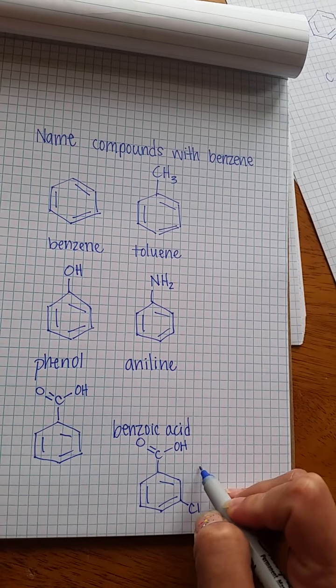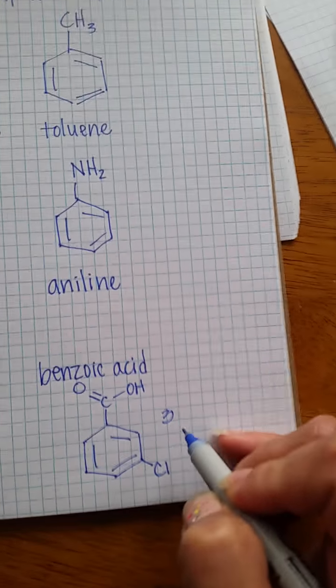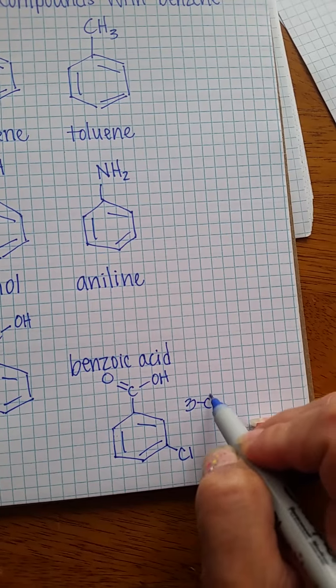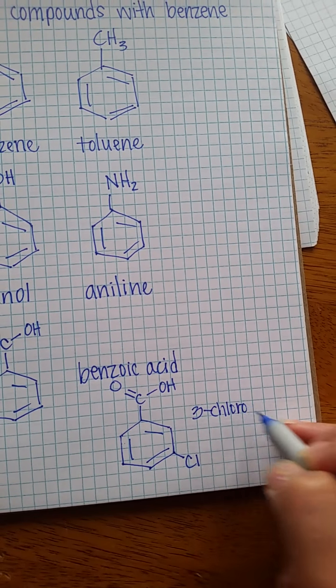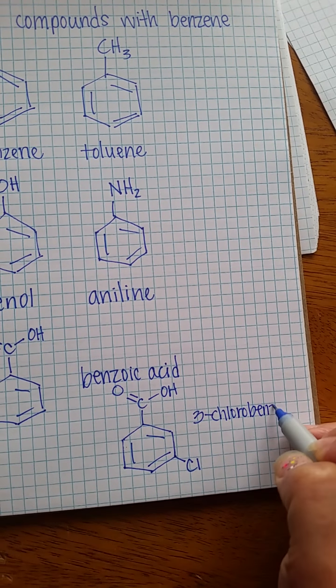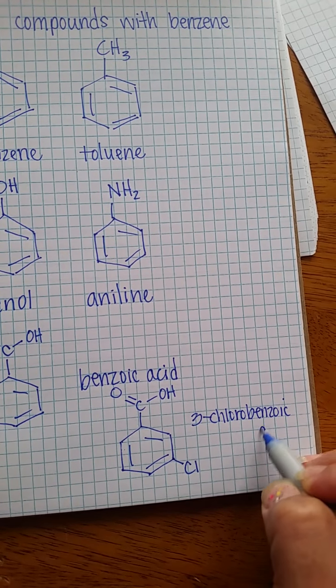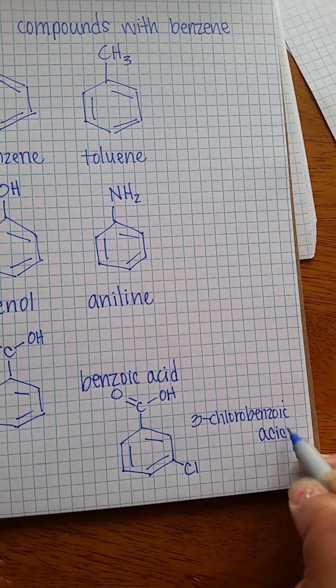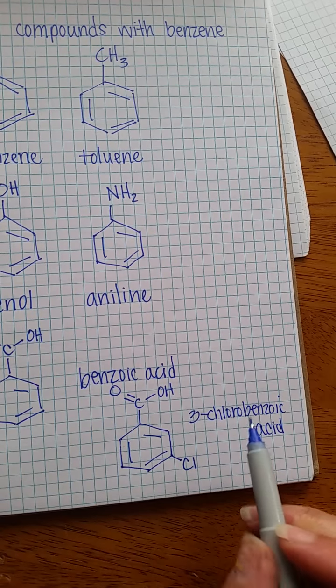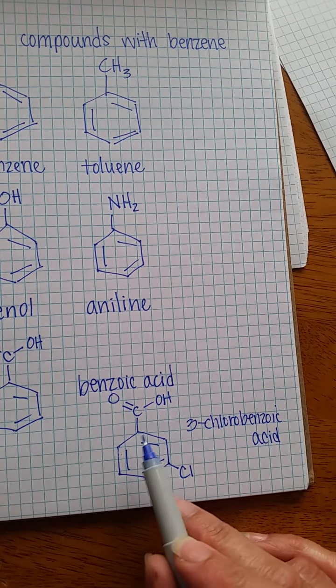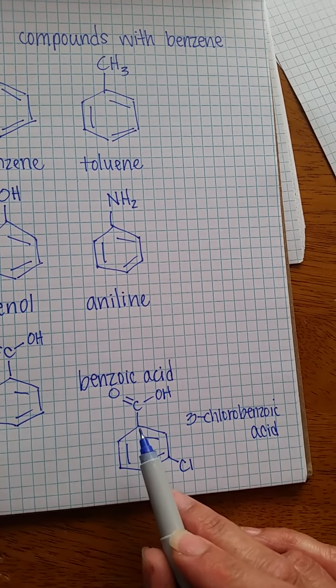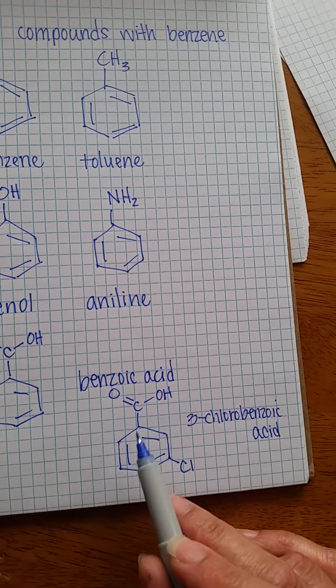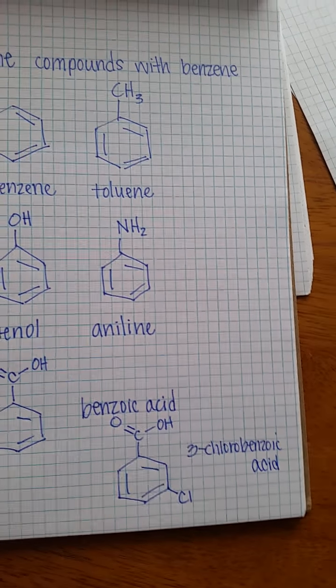So we would call this 3-chlorobenzoic acid. All right, and we wouldn't need to put a number for the benzoic acid because we know that will always be our number 1 carbon. Okay, I hope that helps.